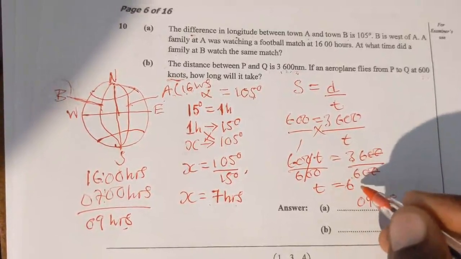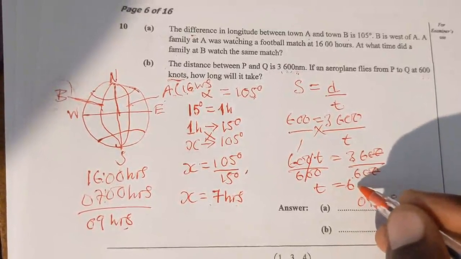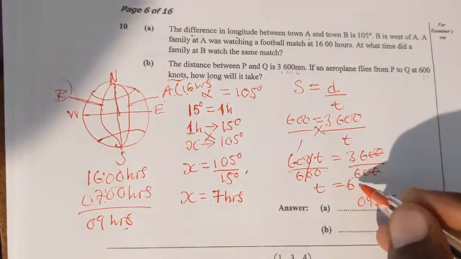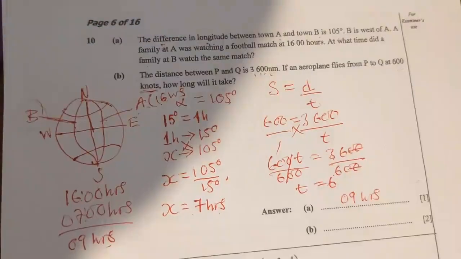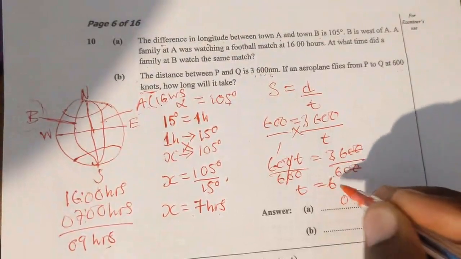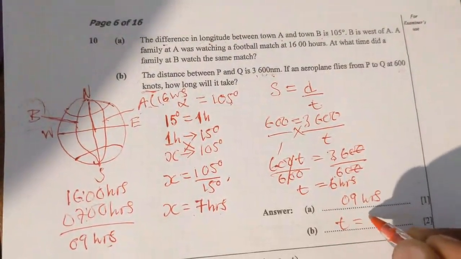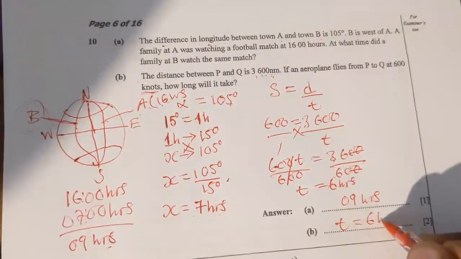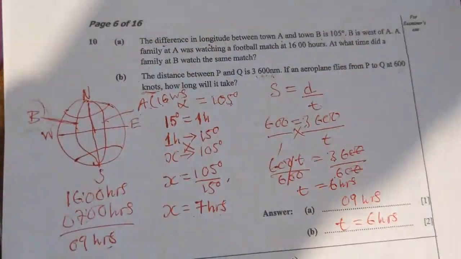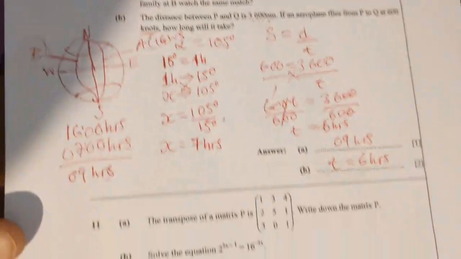The time under earth geometry is in hours. So t is equal to 6 hours, as simple as that. So you are done with that question.